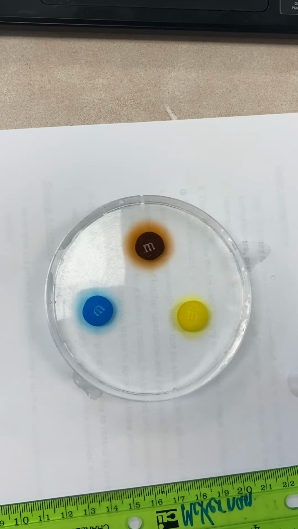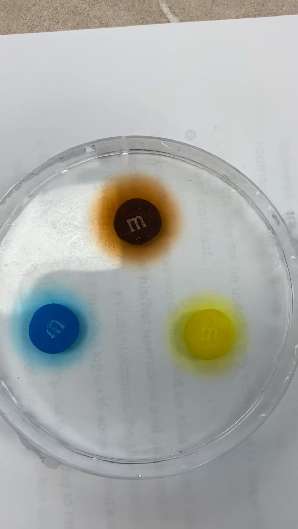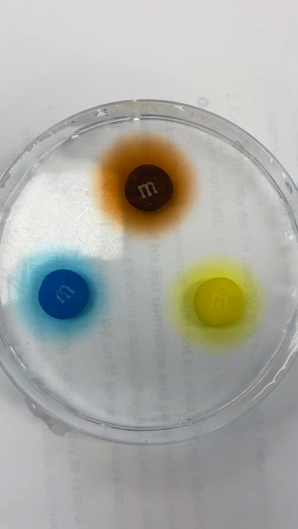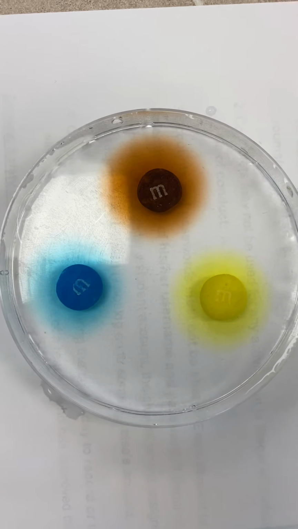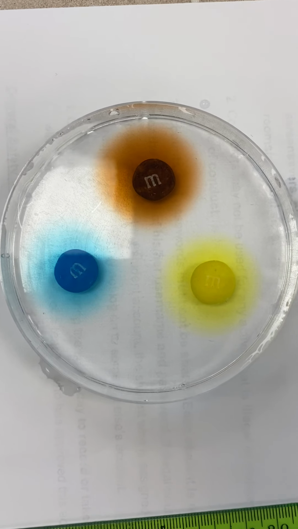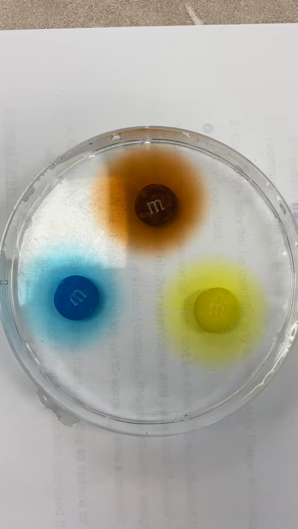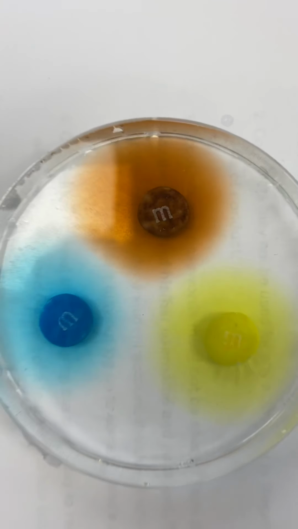And now that the M&Ms are in the water, we're going to observe them and see what happens to them. So right away I can see there's something happening with all 3 of them. And just write down what you notice is happening. I can clearly see something happening with the colors. And I can see what those colors are doing in the water as well. Maybe I can get up a little bit closer and you can see what's happening to the surface of that M&M. And then I'll back up a little bit.